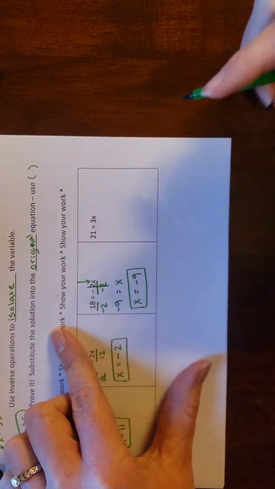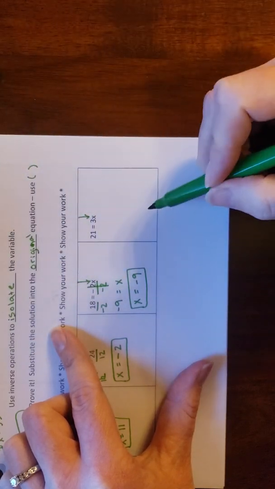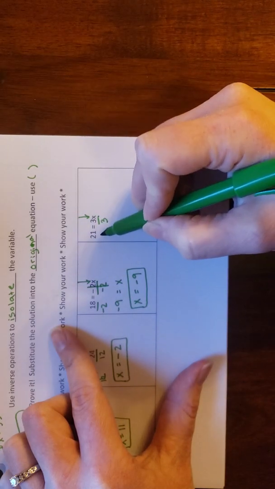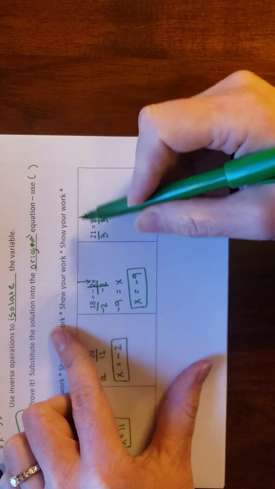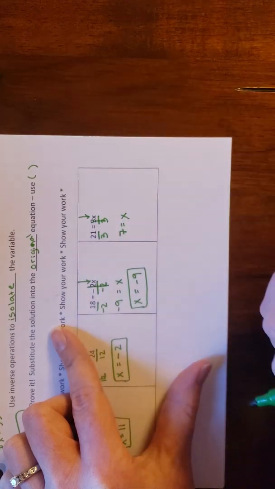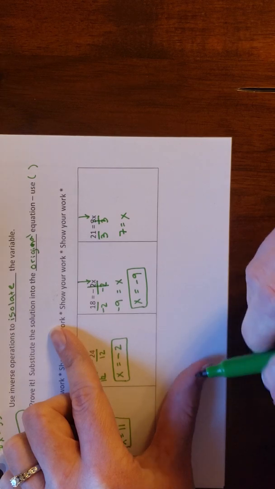Okay, one more on this side. X is joined up with a 3 in multiplication. The reverse of a multiplication is division. If I divide one side by 3, I have to divide the other side by 3. 21 over 3 is 7. So 7 is x. And again, what should I do to make this final?